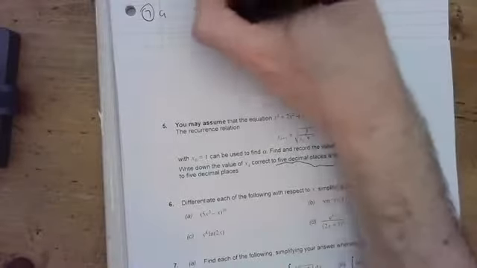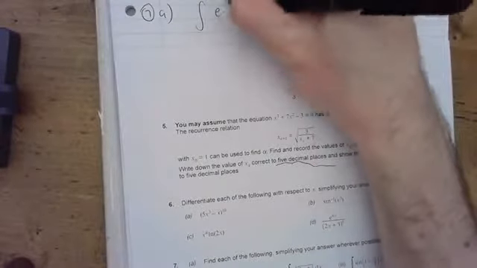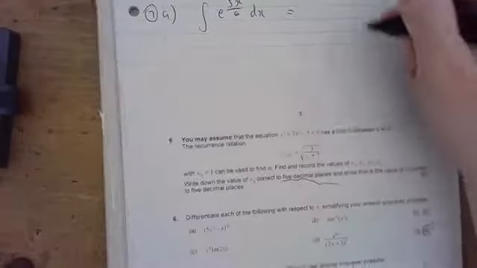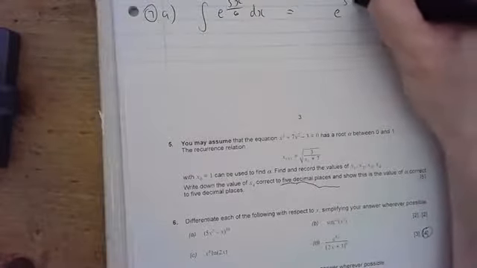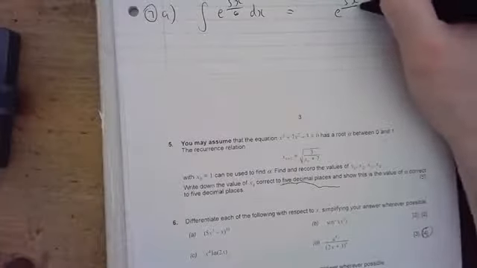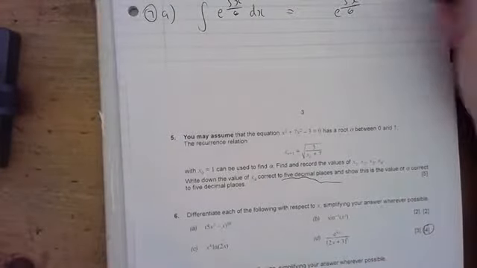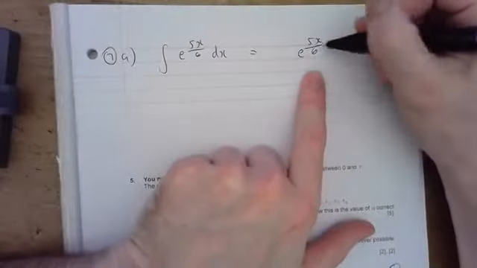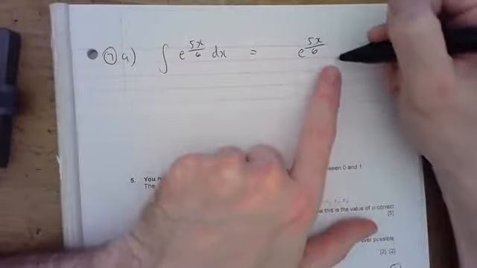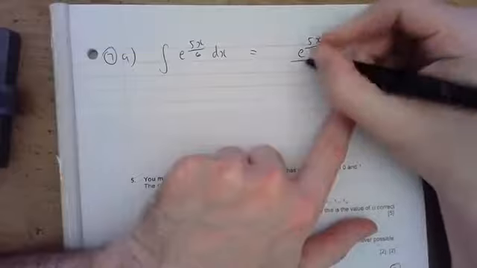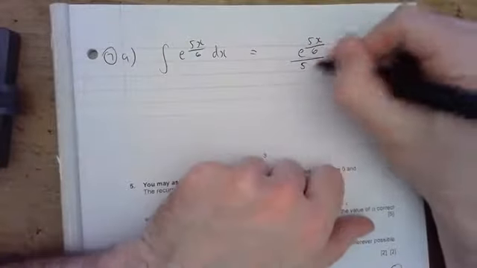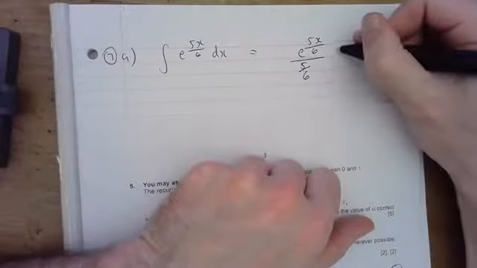So let's start 7a. So we've got the integral of e to the 5x over 6 dx. Now we like e to the x because whenever you integrate it, you just leave it exactly the same. So it's going to say e to the 5x. Now you divide by the differential of the power. So you're going to divide that by 5 over 6 plus c.